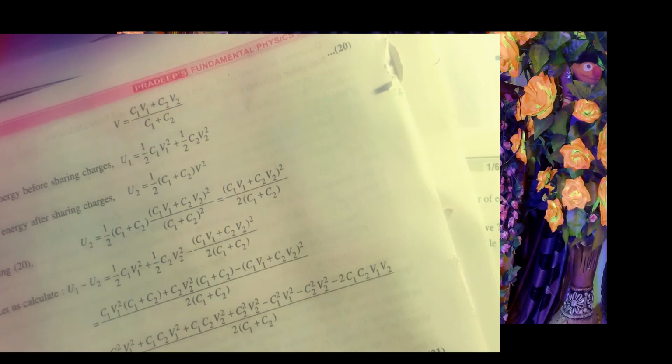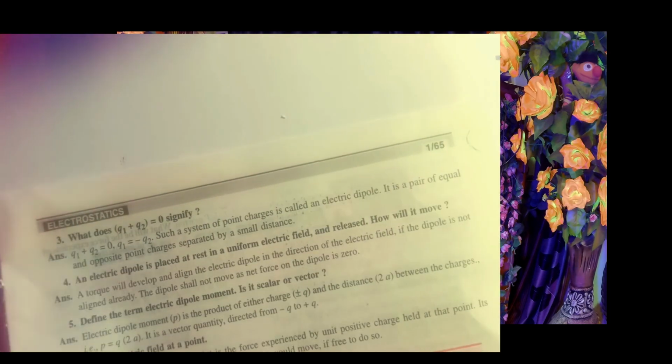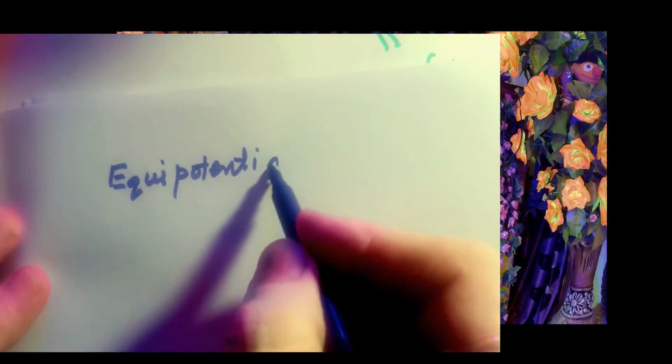Now next I am coming to what we mean by equipotential surface.